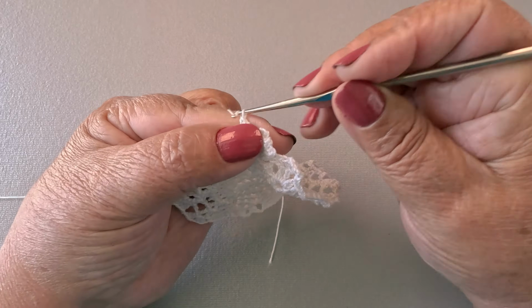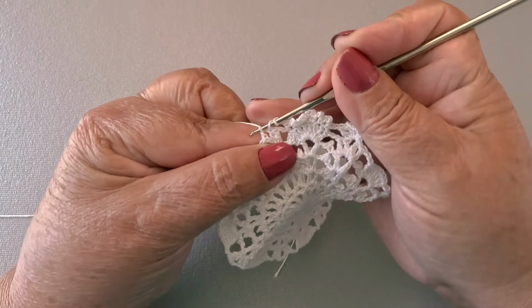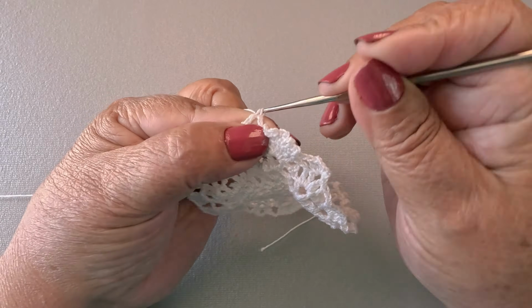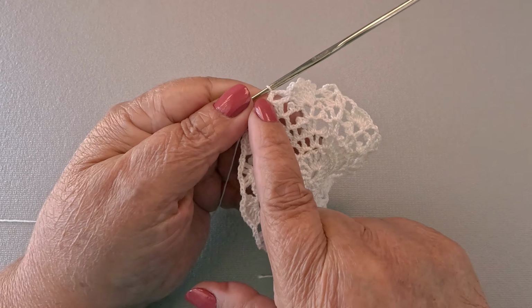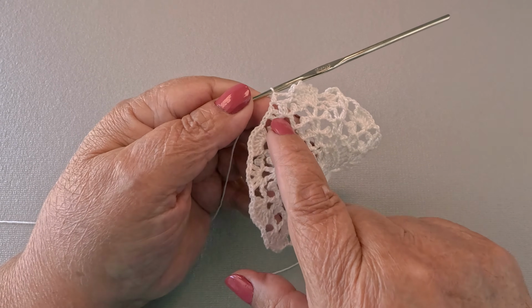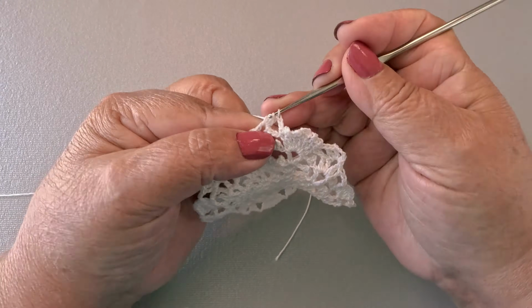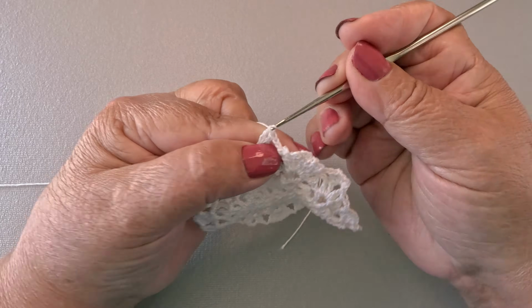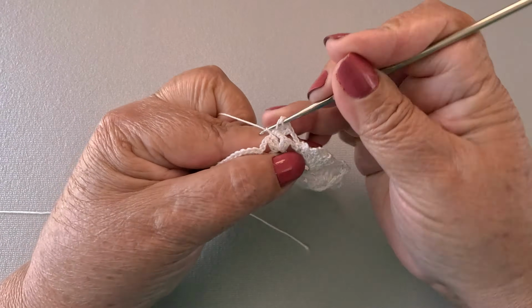Now chain 2, double crochet in the next space. I skip this 2 chain space. The double crochet, I made it in between the 2 and 2 double crochets. Double crochet in the same space, 2 chains, 2 double crochets in the same space.